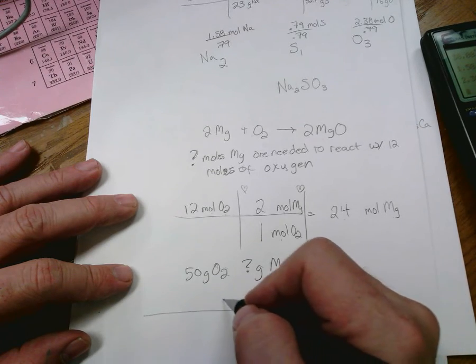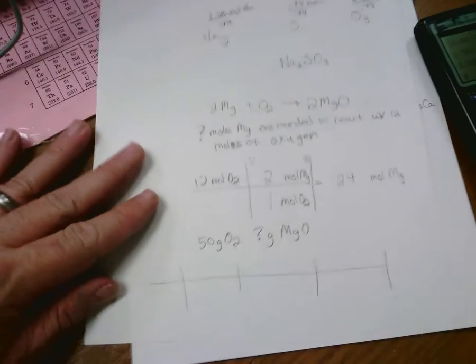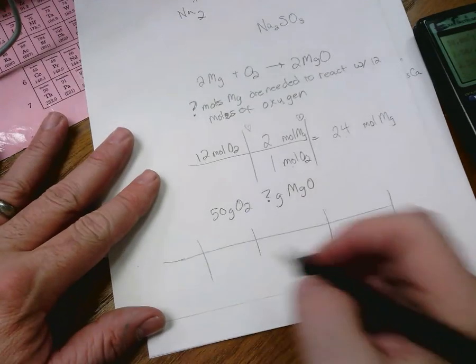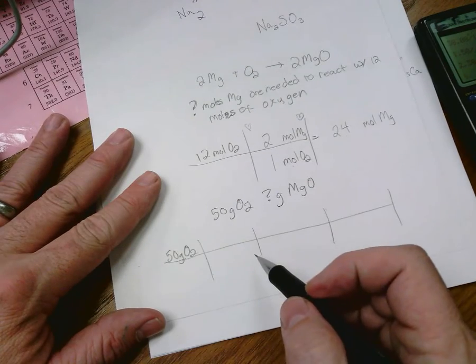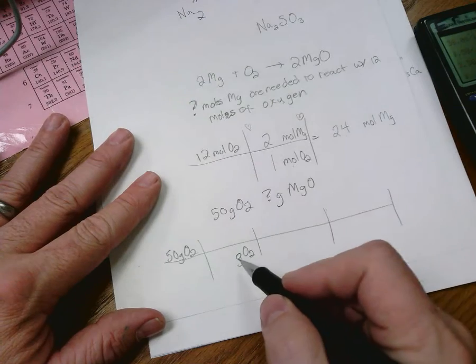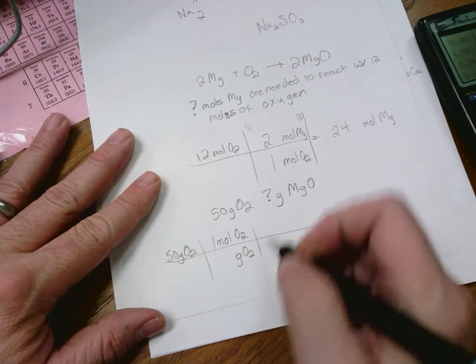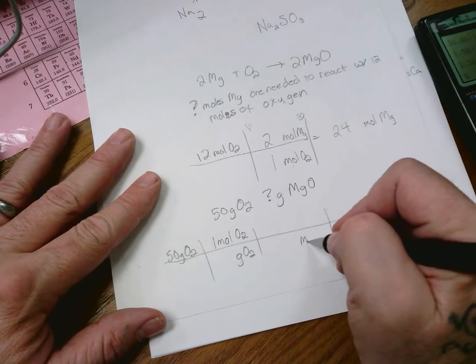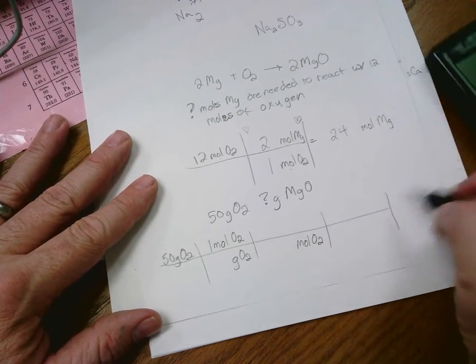All right, so I'm given 50 grams of oxygen. And by rule, I know this is grams of O2. And by the grams rule, I know that this is 1 mole of O2. And by the diagonal rule, I know that this is moles of O2. And that's as far as I can go forwards.